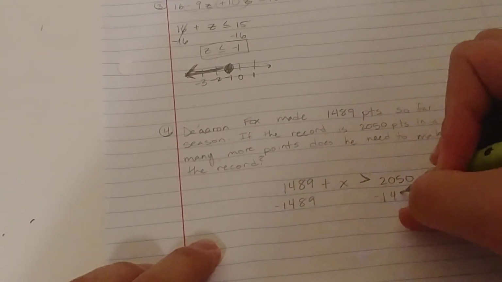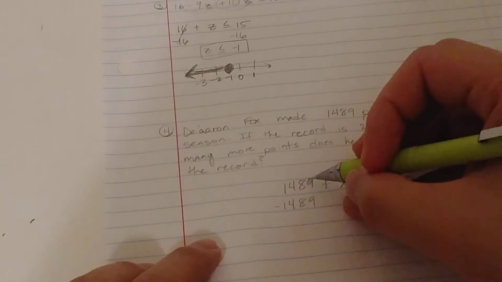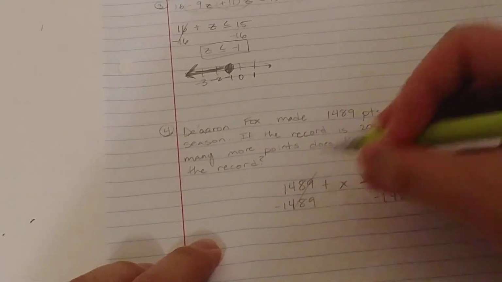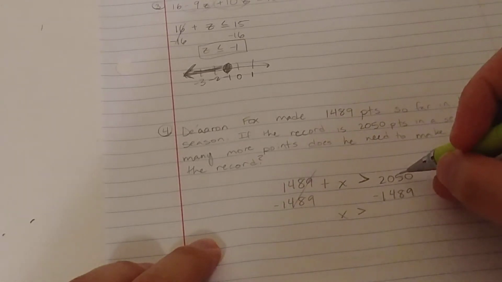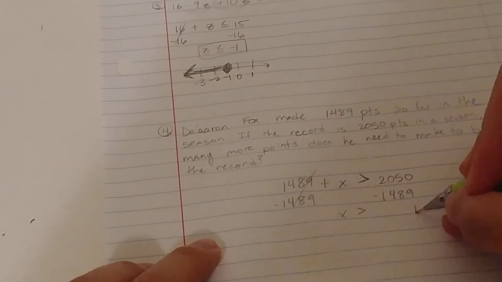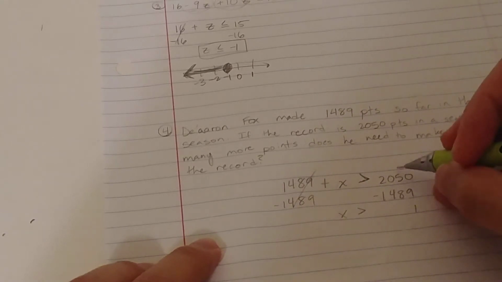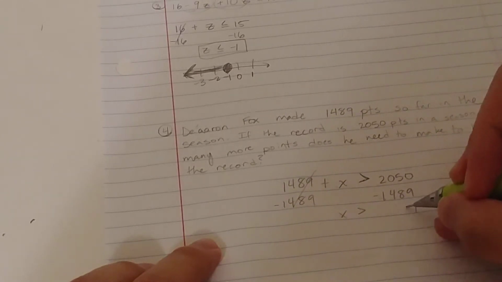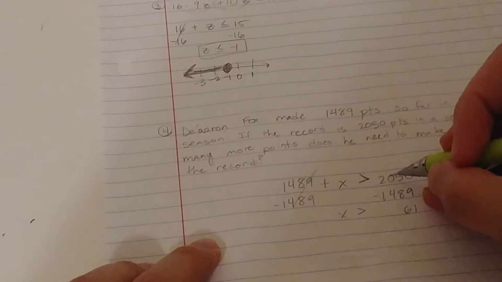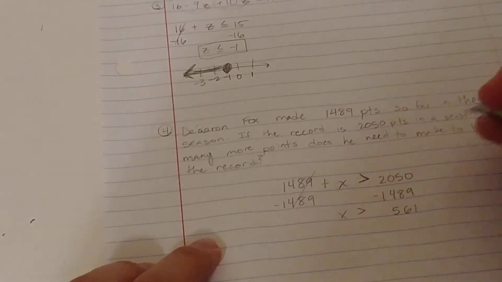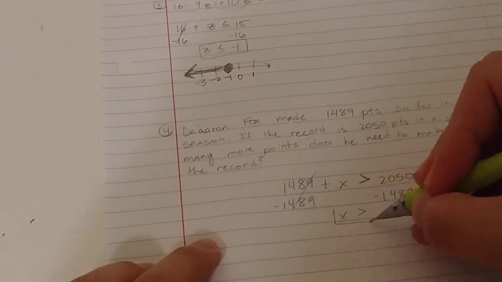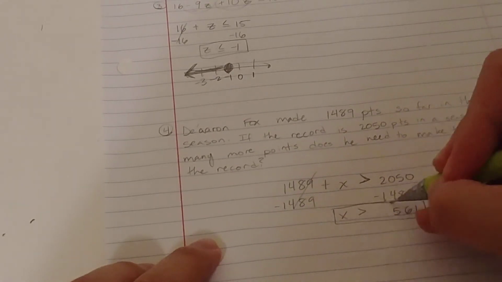These cancel out, and we get x is greater than, 561. So he has to make more than 561 points.